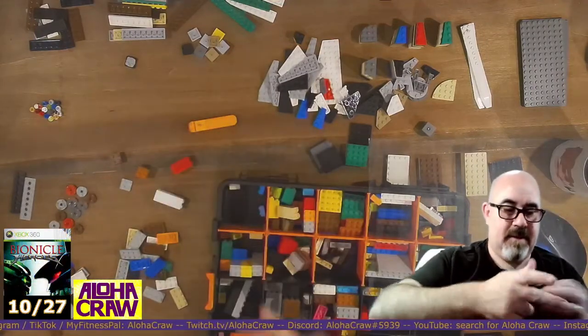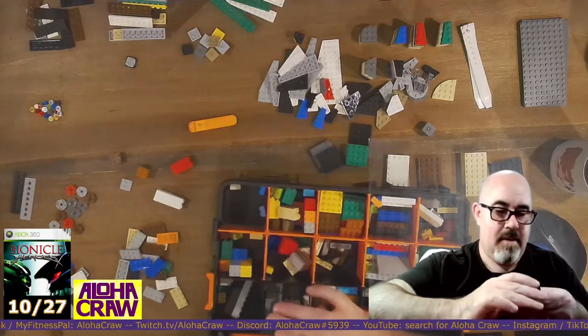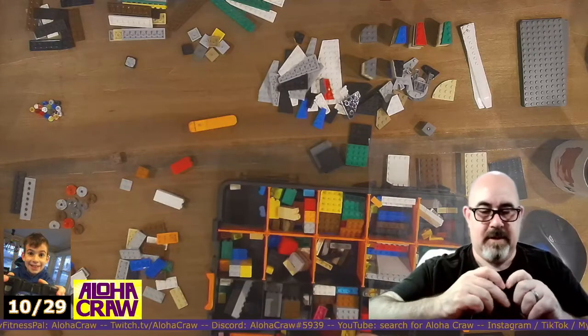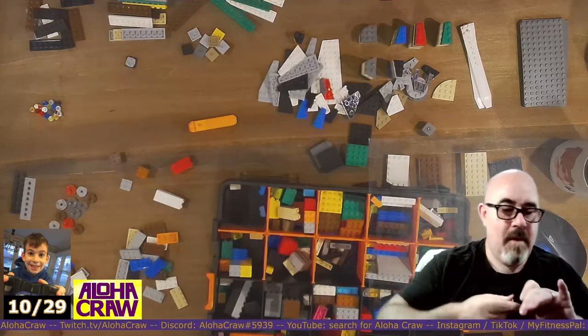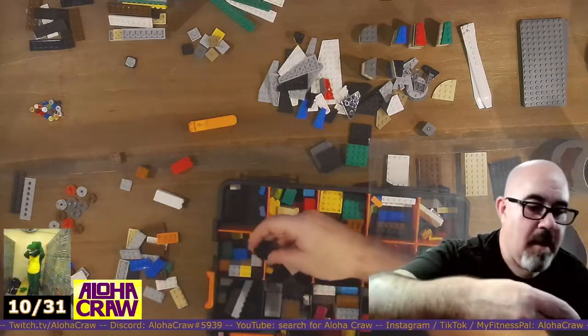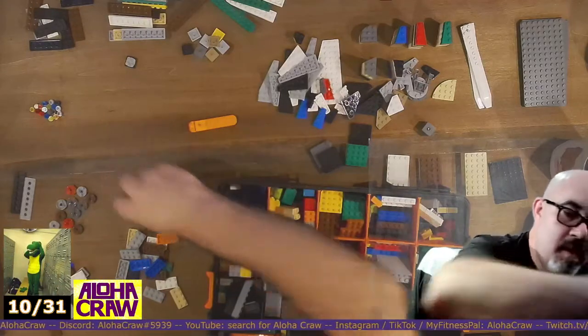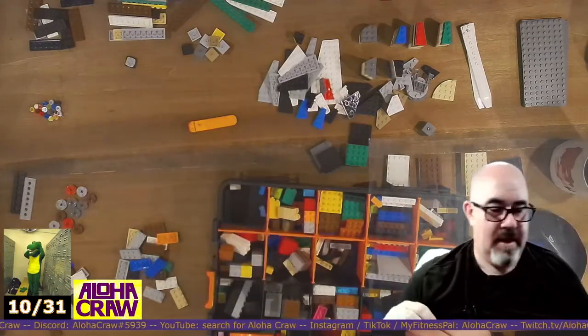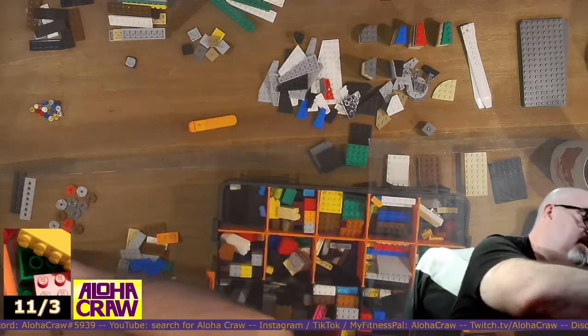Let's see how tall this one can be. Again, this is as tall as it will fit within, which is always good too. Alright. There we go. Next we're going to do the 2x3s. See how many 2x3s we have.